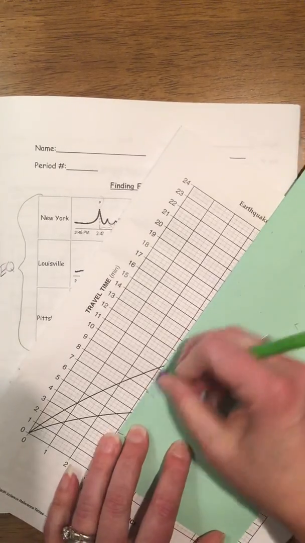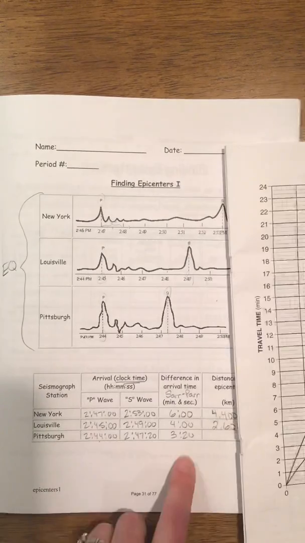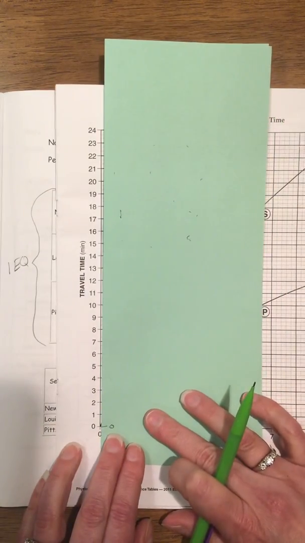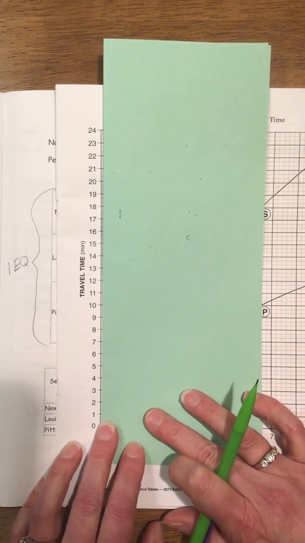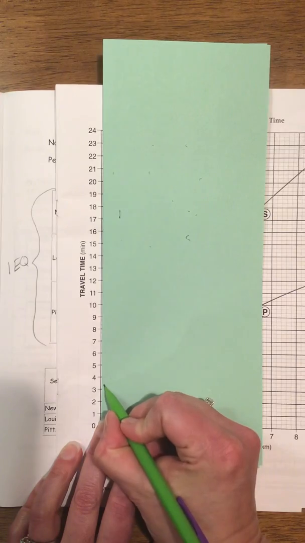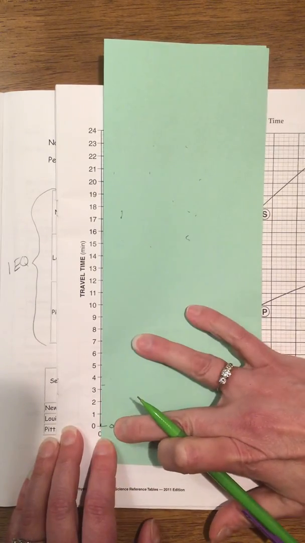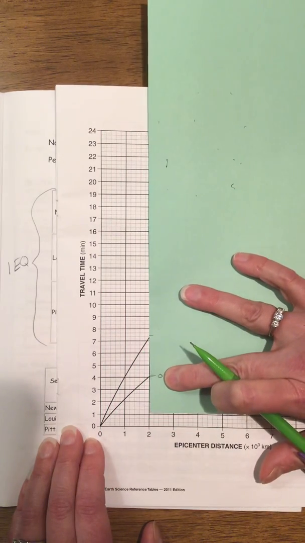I'm going to erase the 4 again so my vision is not obscured by other marks. And I'm going to mark off 3 minutes, 20 seconds. So we'll put my 0 real nice. I'm going to mark off 3 minutes, 20 seconds. And I slide this up until I get a good fit between the two.